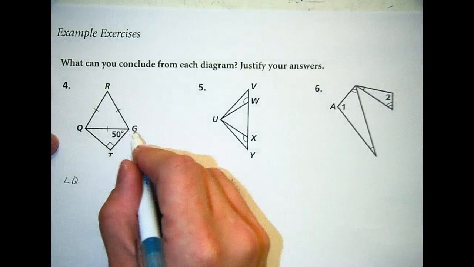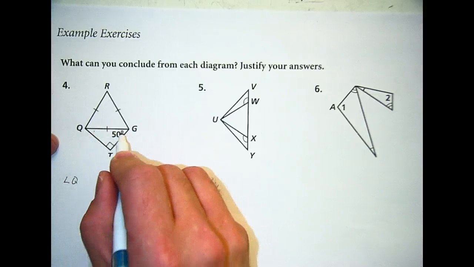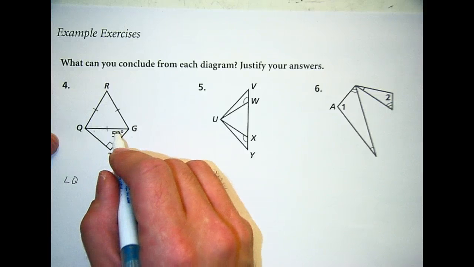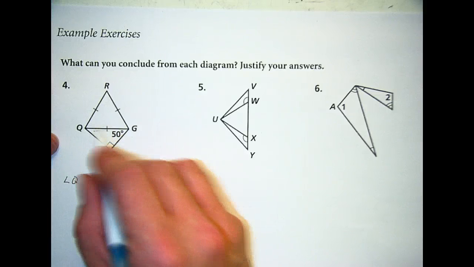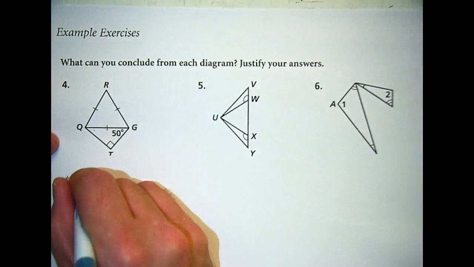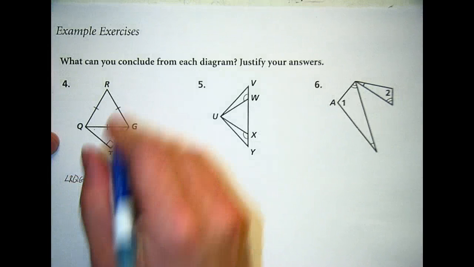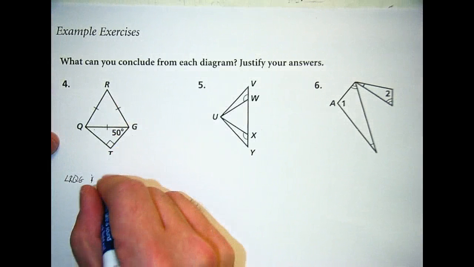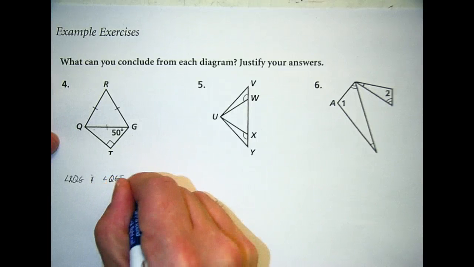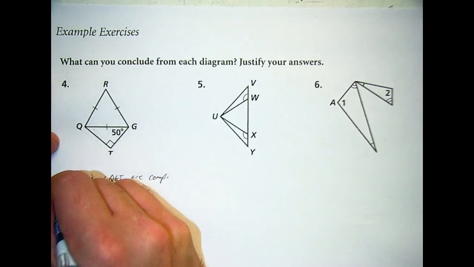Okay, so you're talking about this angle and this angle are complementary? They equal 90, yeah. Okay, so we want to label that as angle RQG and angle QGT are complementary. What reason did you give?